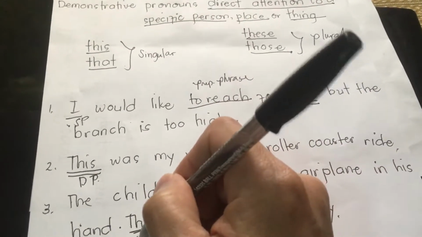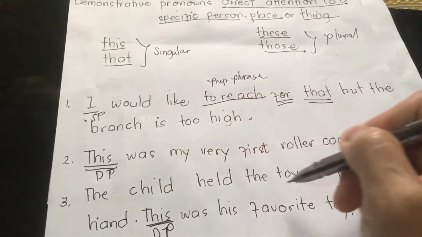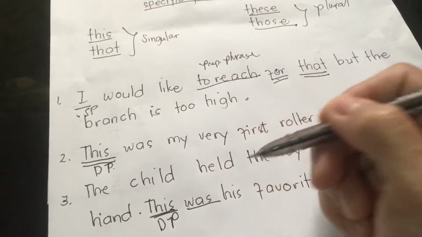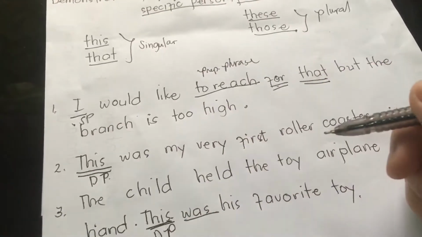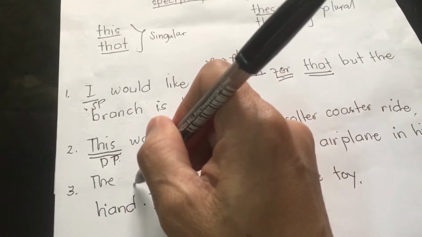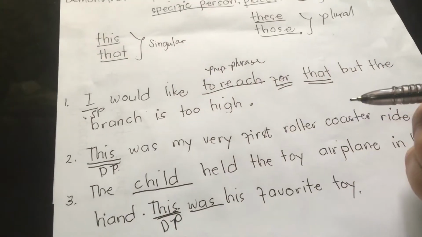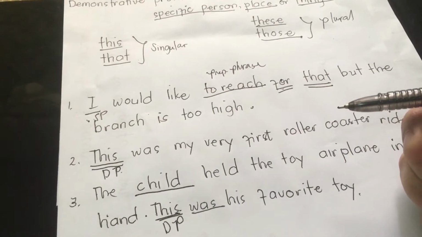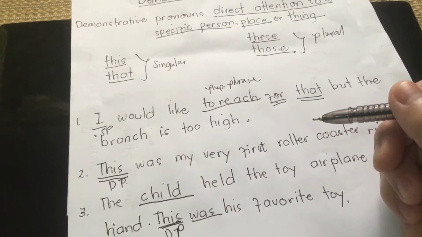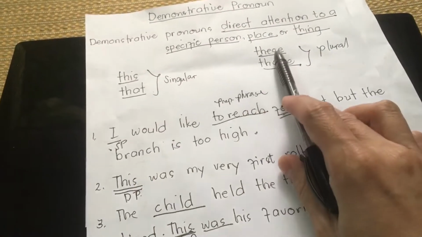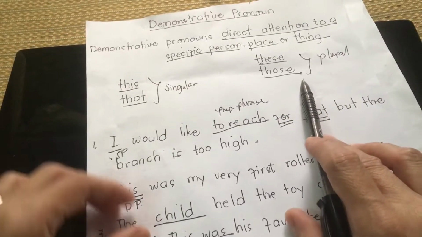This is a demonstrative pronoun. Was is a be verb form. So this is a singular form referring to only one, which is the toy. Again, demonstrative pronouns refer to singular and plural, which is this and that, these and those.